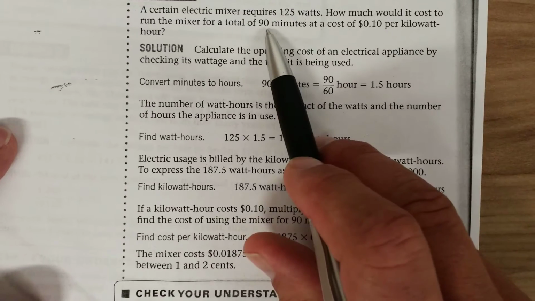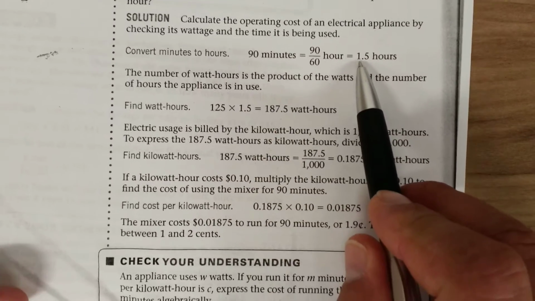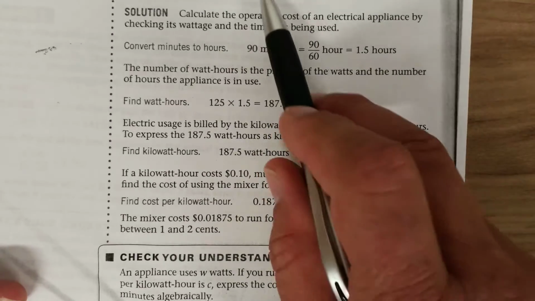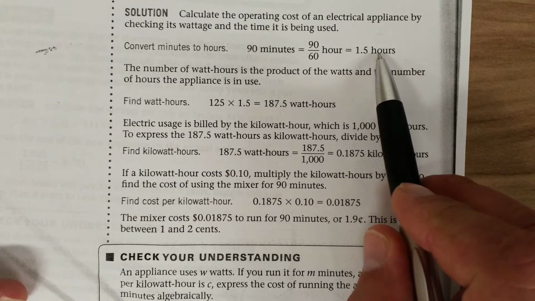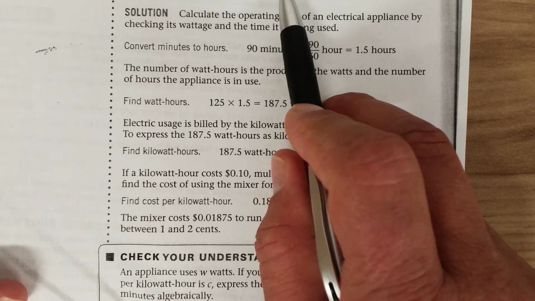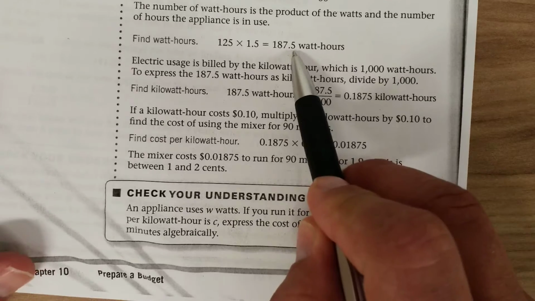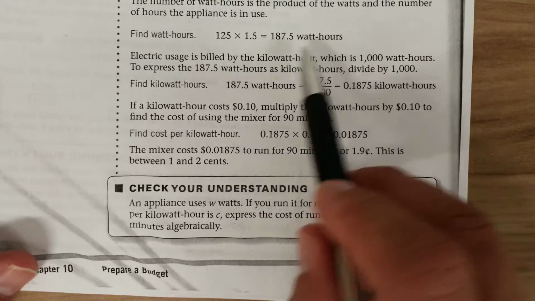We're going to convert that 90 minutes to hours. I'm sure we all know that 90 minutes is 1.5 hours. So how many watts are we going to use? It uses 125 watts times an hour and a half, which would be 187.5 watt hours.